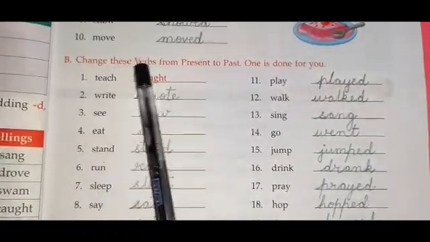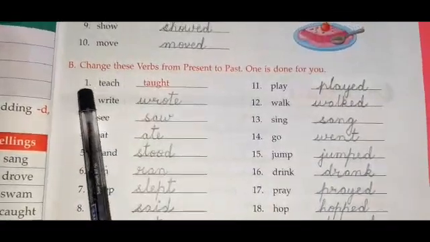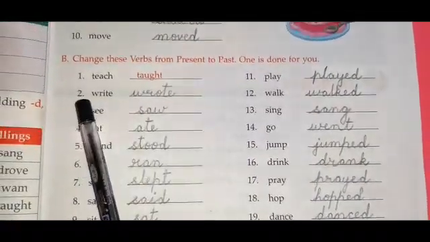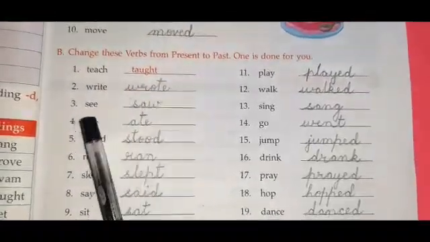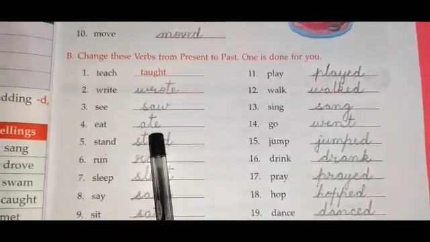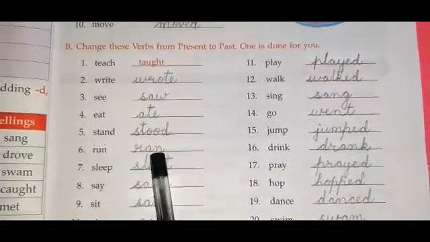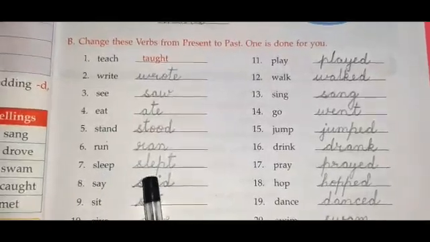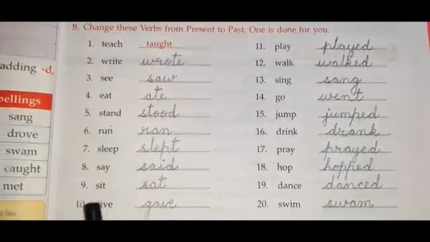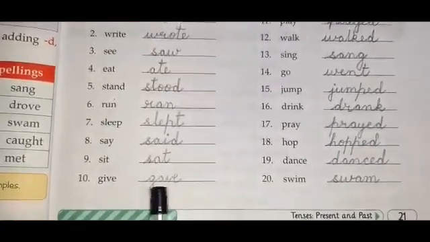Now question number B, change these verbs from present to past. Number 1, teach, taught. Write, wrote. See, saw. Eat, ate. Stand, stood. Run, ran. Sleep, slept. Say, said. Sit, sat. Give, gave.